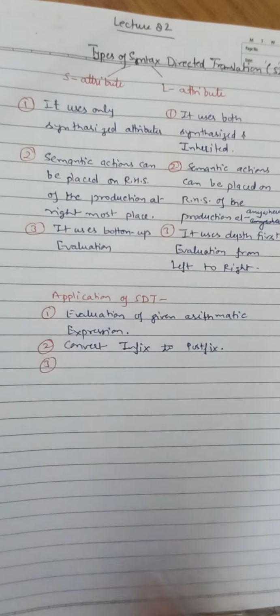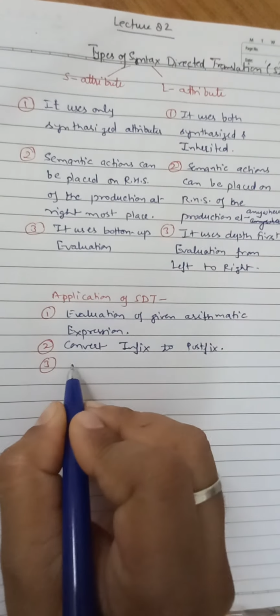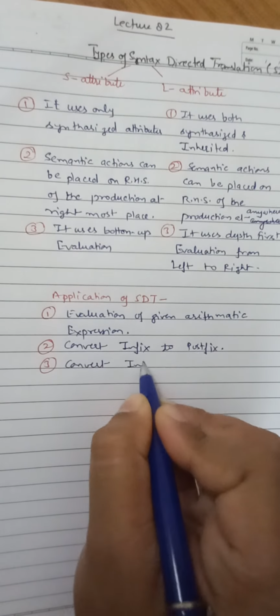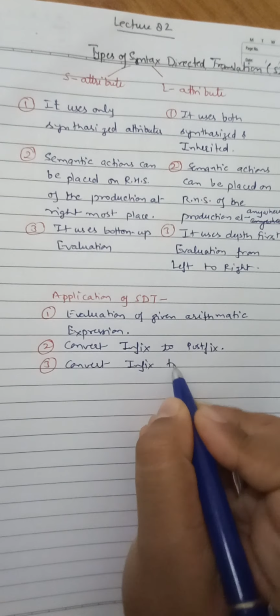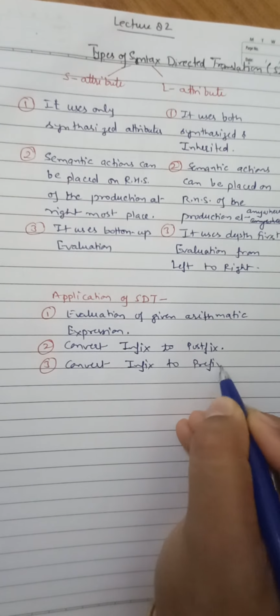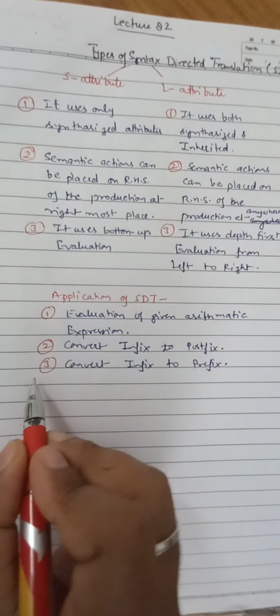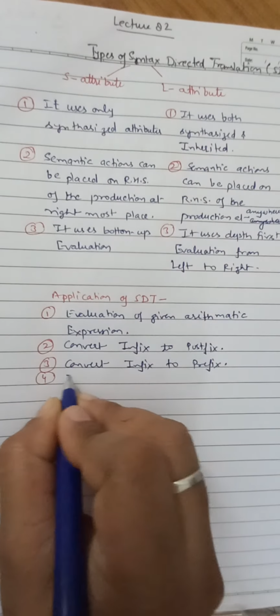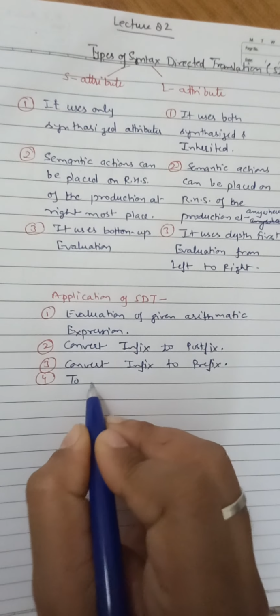And next we can convert infix to prefix via this.